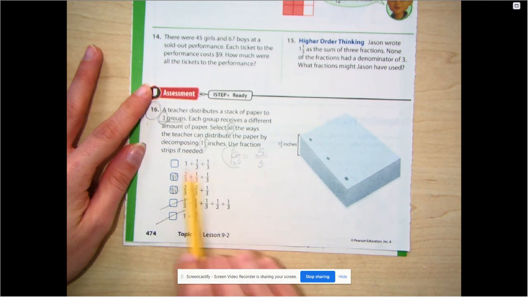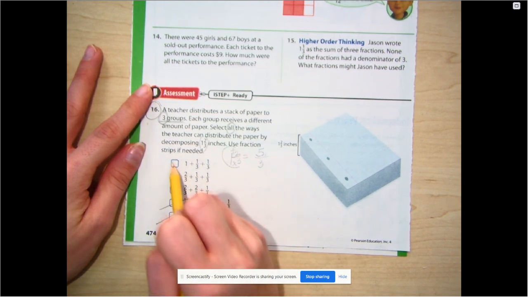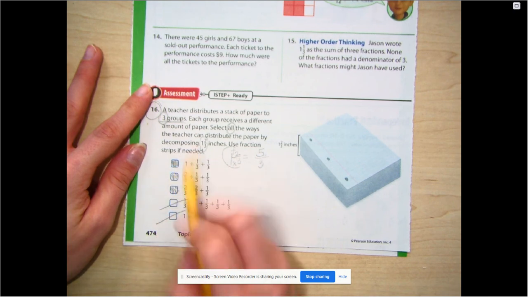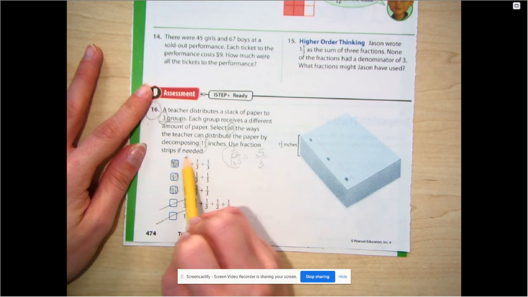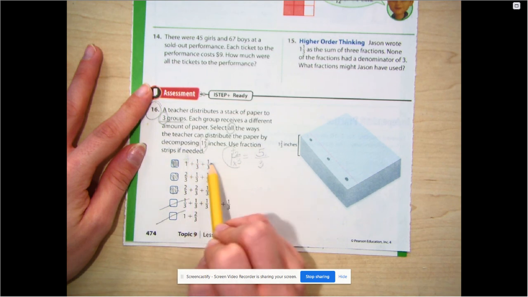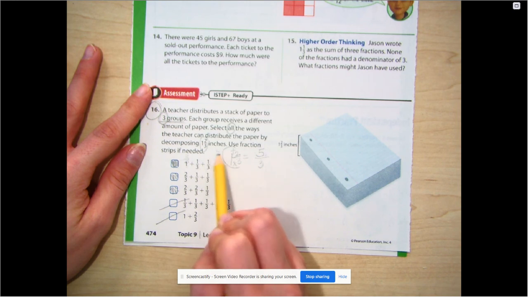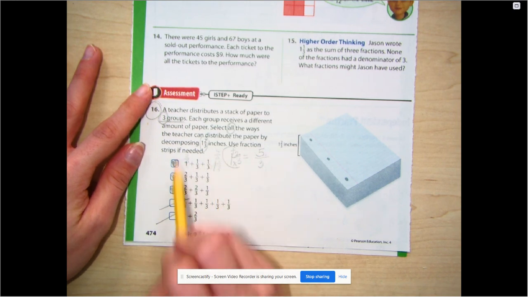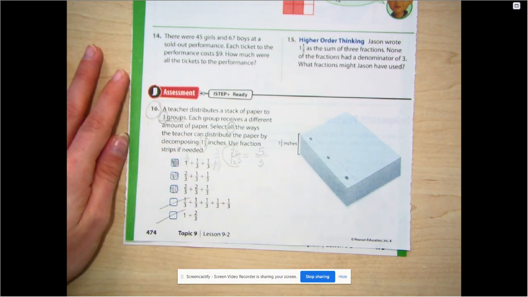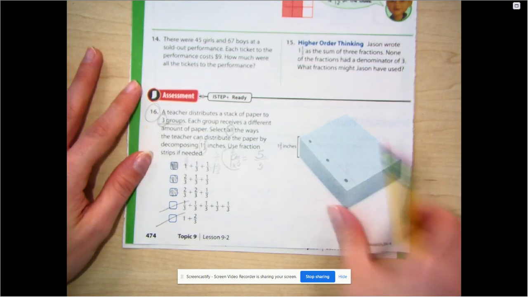But did anybody pick this one? This one's actually correct as well. This 1 represents 3/3 or 1 whole. 3/3 plus 1/3 plus 1/3 does indeed equal 1 and 2/3 or 5/3. So you should have picked all top 3 answer choices. Okay, we are done with today's lesson.